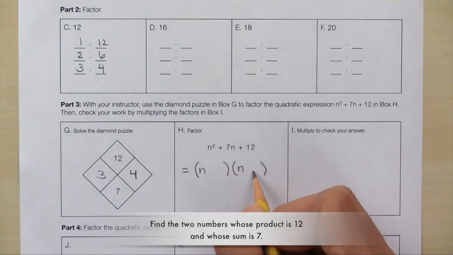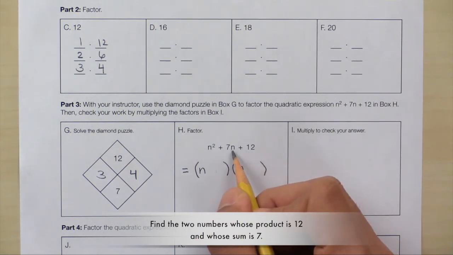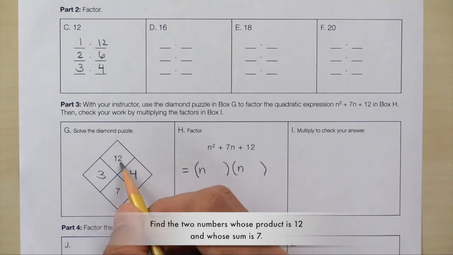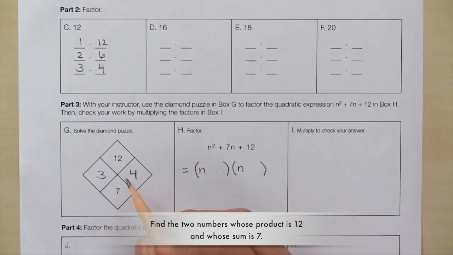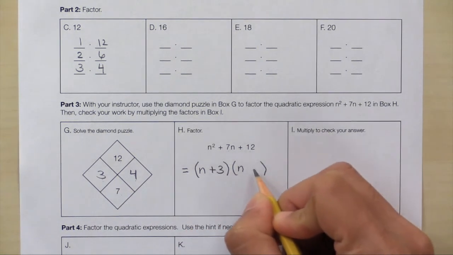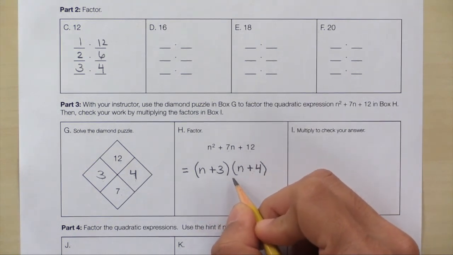Here's the next step. Find the two numbers whose product equals 12 and whose sum equals 7. And we know that 3 times 4 equals 12, and 3 plus 4 equals 7. So here we write down positive 3 and positive 4. Plus 3, plus 4. So our final answer is n plus 3 times n plus 4.